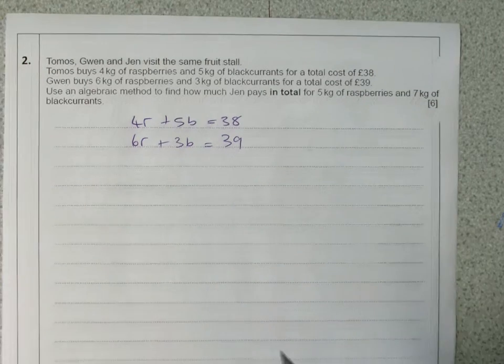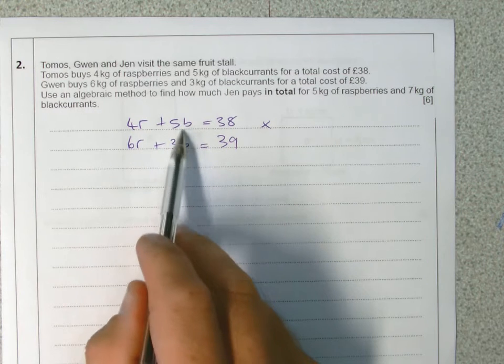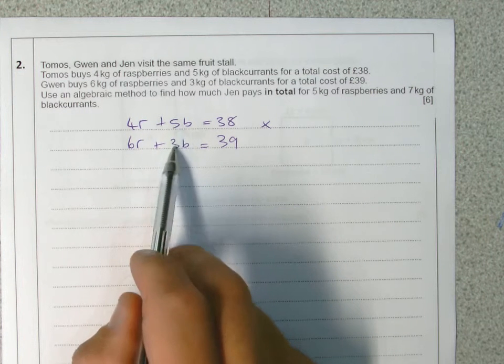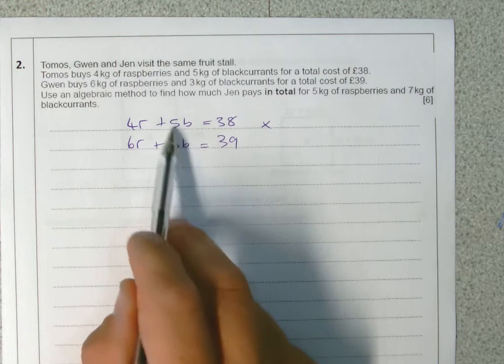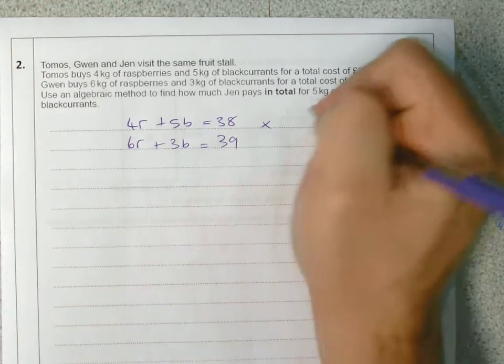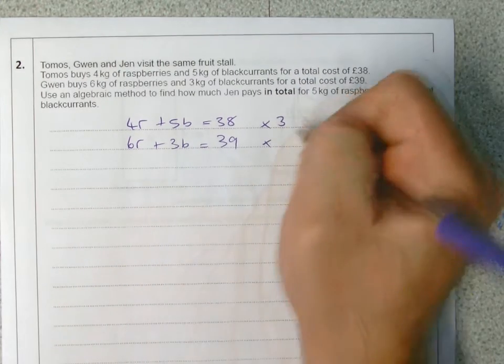Once you've got two equations, again, we do the same thing. We want to get these b's the same. So we think, what number do we want them to get to? We can change them both to say 15, yeah? They both go into 15. So we times the top equation by that number there, which is 3, and times the bottom equation by this number here, which is 5.